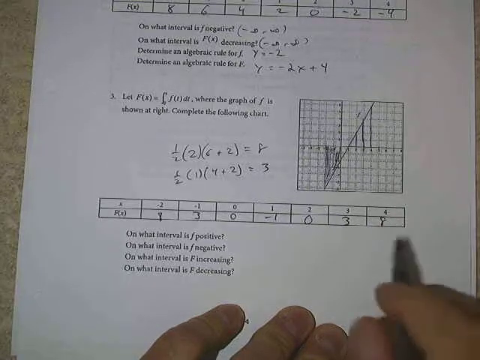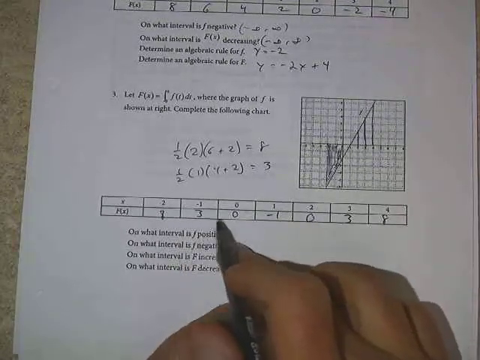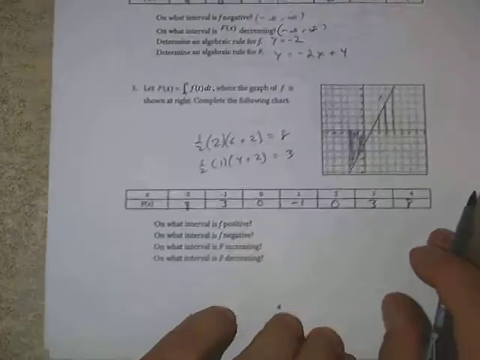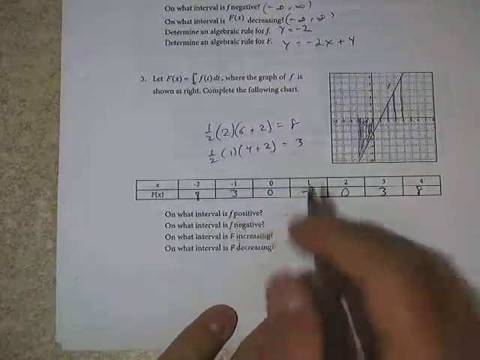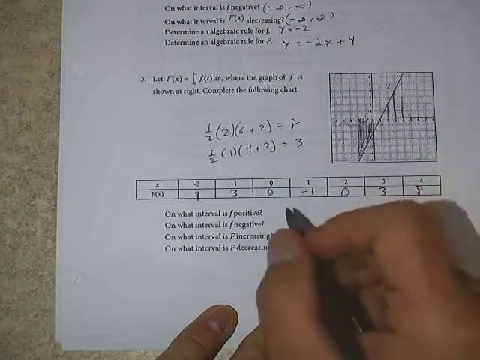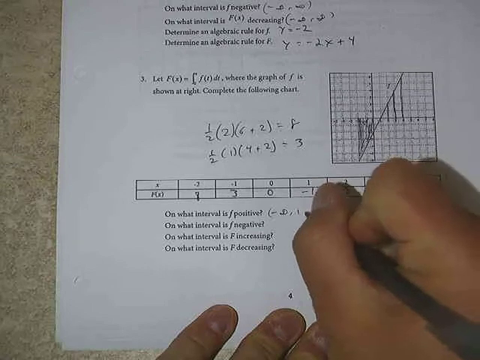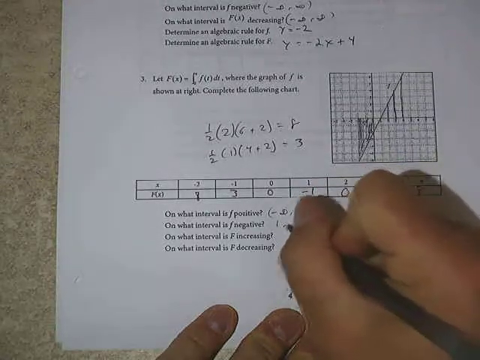And then if I go over to 4 here, I'm going to add yet another trapezoid here that's 1/2 times 1 times 4 plus 6. It would be a 5. So 3 plus 5 would be a total of 8. Okay. And you notice that what happened in this particular case, the values went down, but then they went back up.